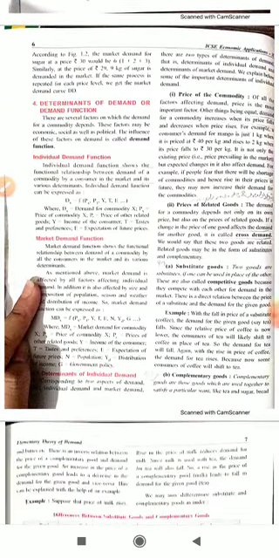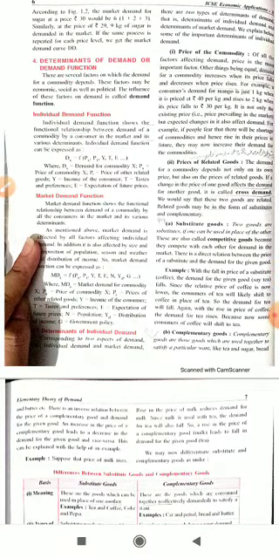Okay students, now let's move to our next topic, which is determination of demand, or demand function. This is also one of the important concepts from the demand point of view. Now what are the determinants, or what are the factors, which influence demand? As we all know, our demand is influenced by so many factors, and in this particular chapter we are studying only price. When we talk about price and demand, it simply represents the law of demand. Apart from price, there are so many factors which influence our demand. What are those factors? We will study them in this particular section.